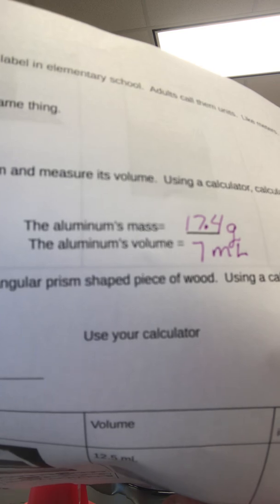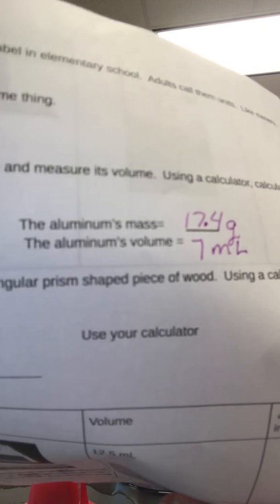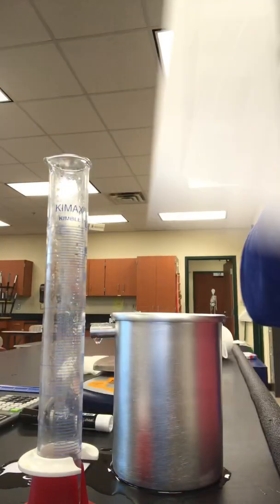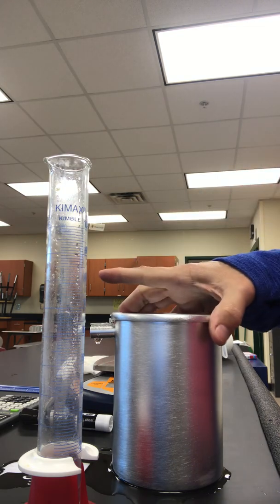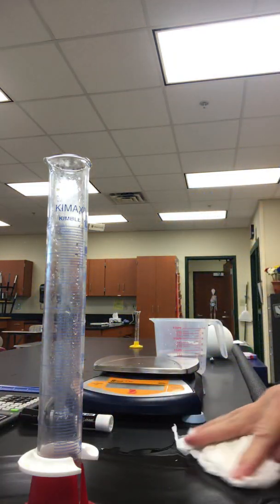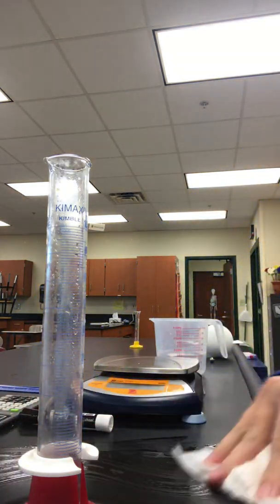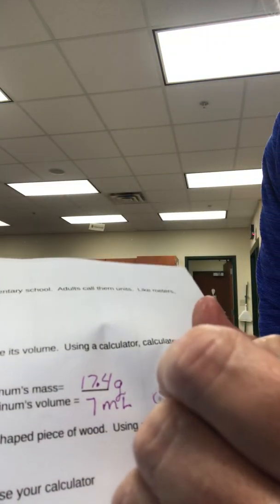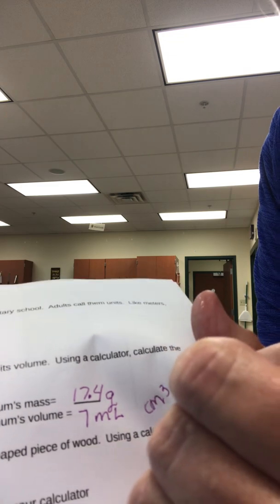So you've got 17.4 grams on top, 7 milliliters on the bottom. And remember that milliliters and cubic centimeters, or centimeters cubed, are the same thing. So you could actually change that milliliters number to 7 centimeters cubed, or cubic centimeters.